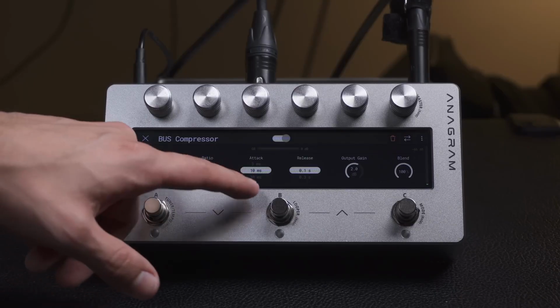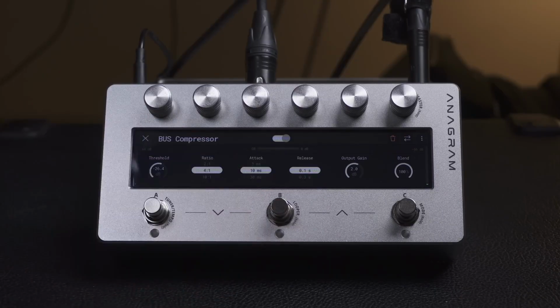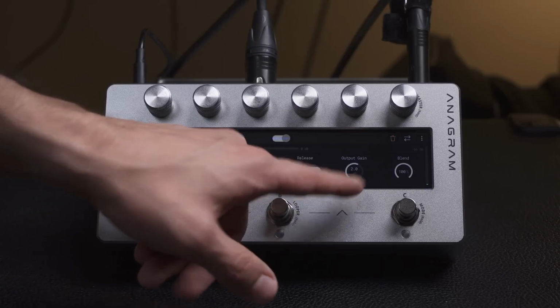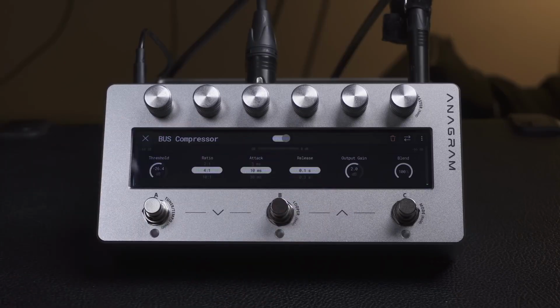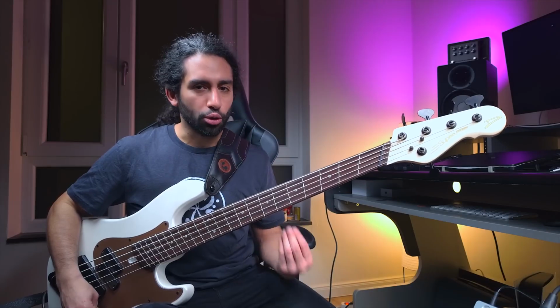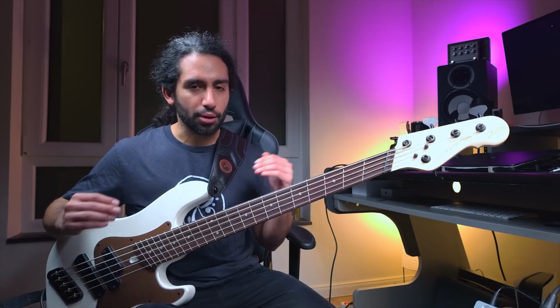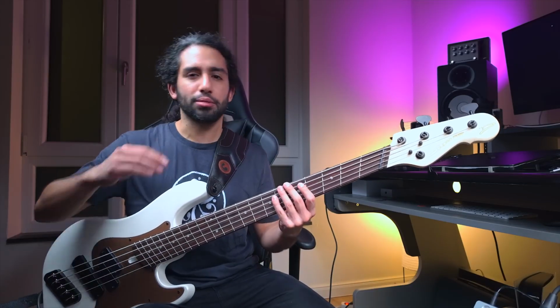26, 4 to 1 ratio, 10 millisecond attack, and the fastest release, and I'm boosting a little bit of the output gain to compensate. Now this is not doing all too much, it's just to even out the playing a little bit so the notes don't get too loud or too quiet, but I still retain a lot of my dynamics.